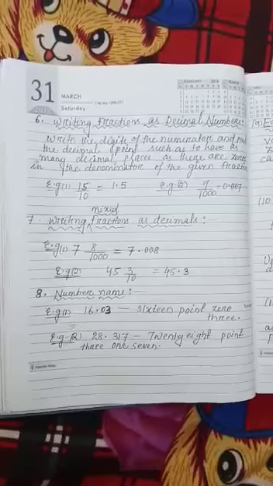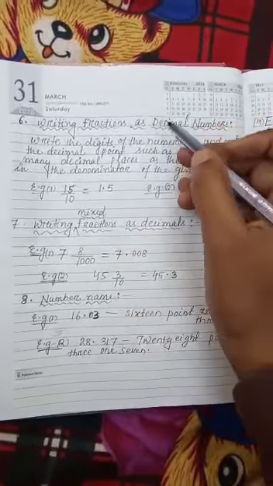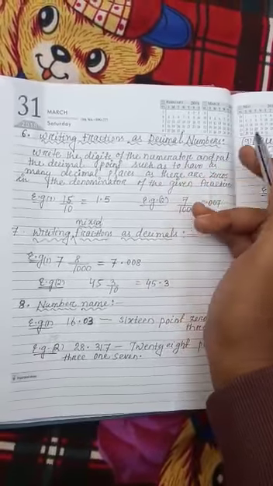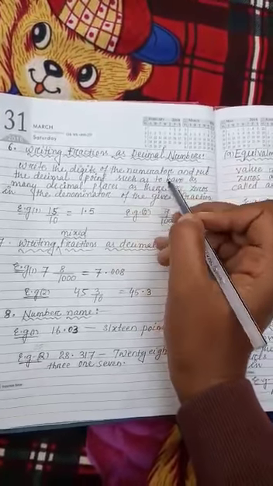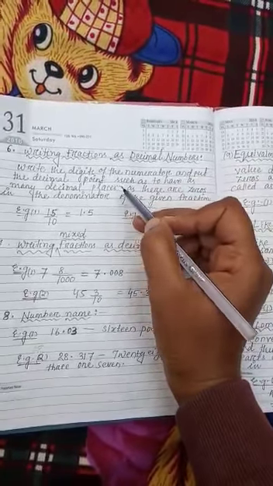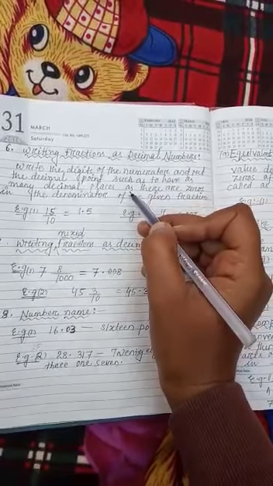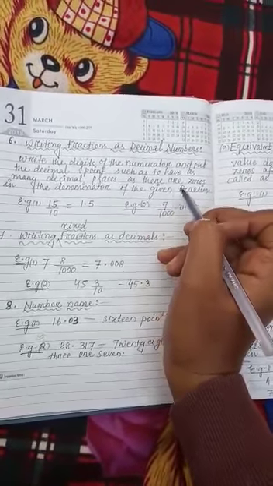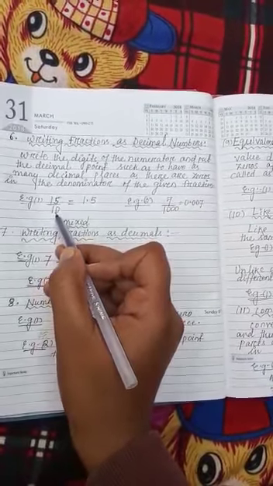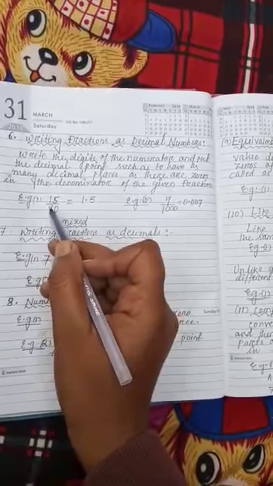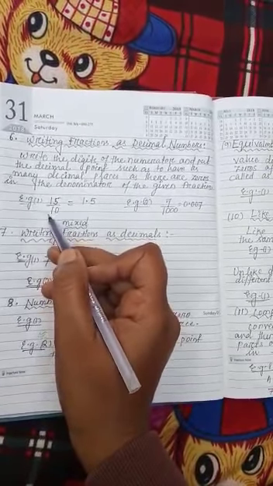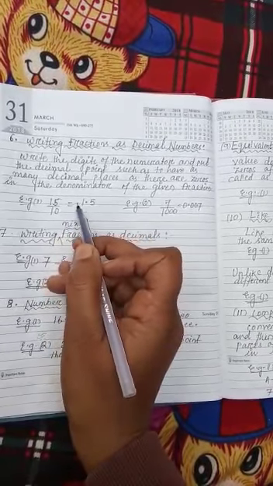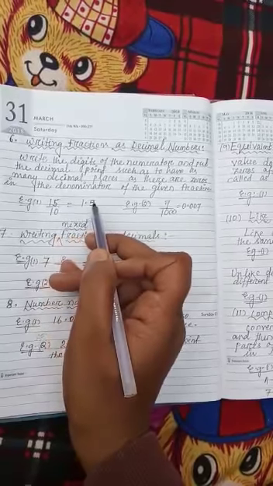Okay. The next topic, writing fractions as a decimal number. You will be given a fraction and you have to write it in decimal form. Write the digits of the numerator and put the decimal point such as to have as many decimal places as there are zeros in the denominator of the given fraction. For example, 15 by 10. Here 10 is given, which means after the decimal point you have to write 1 digit. That means 1.5.